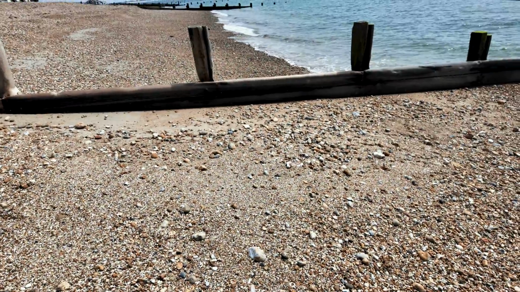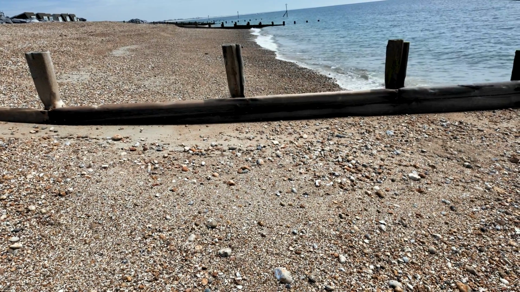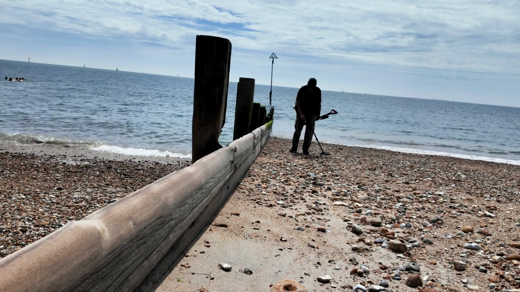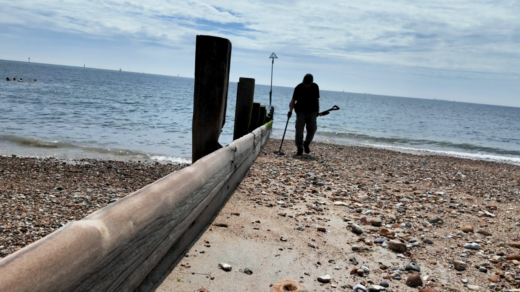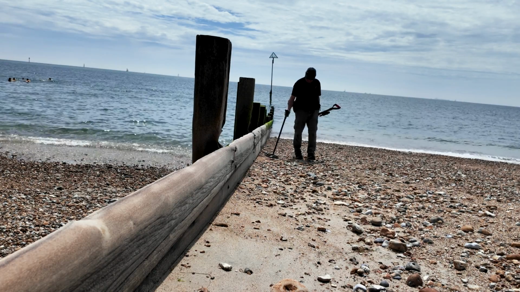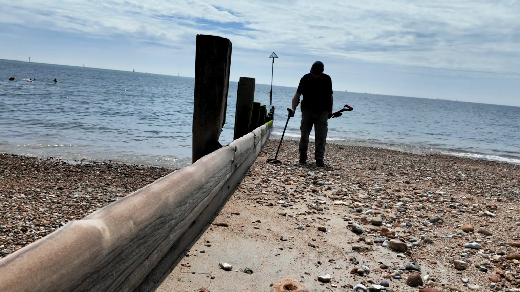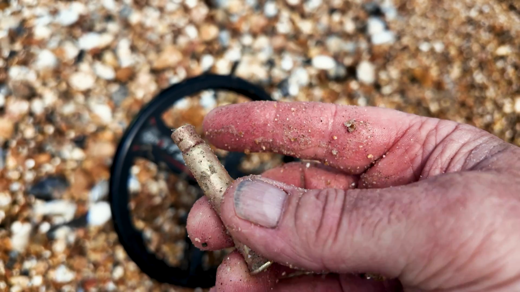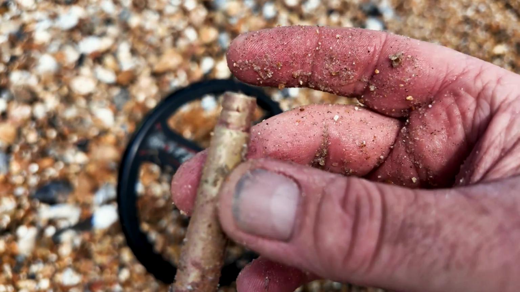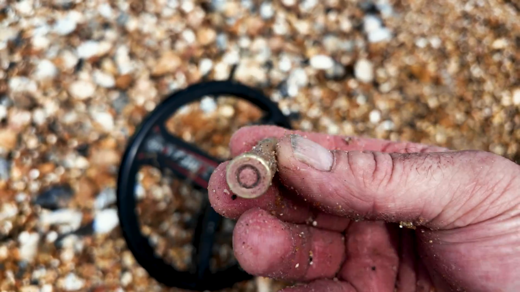So these sea defenses along here, that's where you think there might be some rings or coins? The short answer is yes. I've just turned the iron volume down a little bit, so it's not giving me too much trouble. Absolutely fantastic condition. A little bit of polish and that'll look good in my display cabinet.